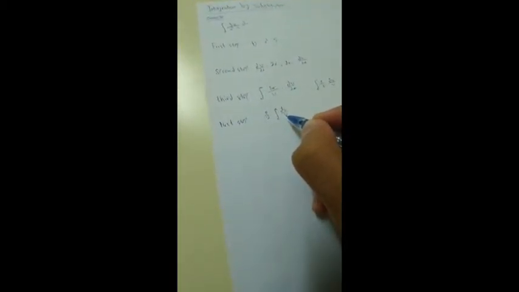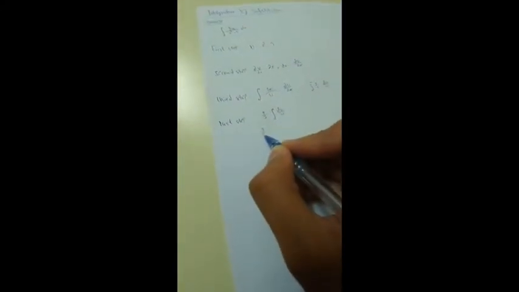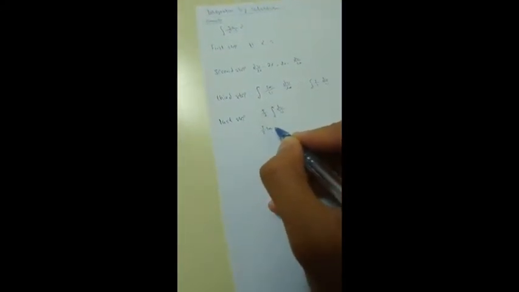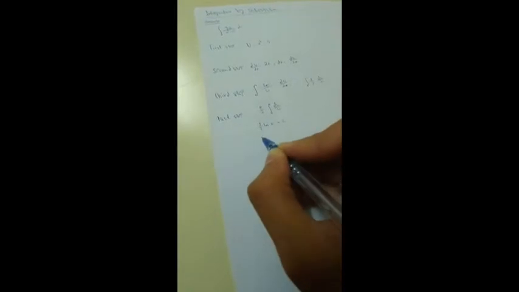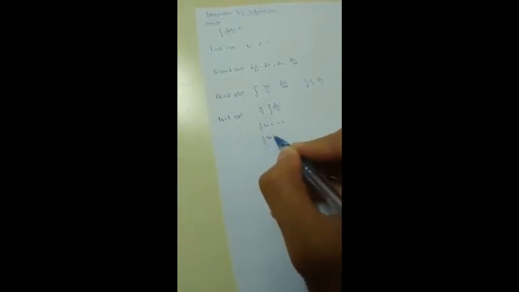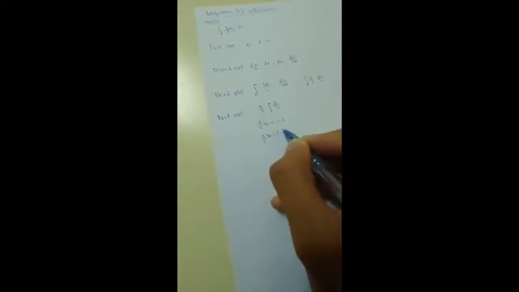The du over u would be what? It would be ln of u plus c. So 3 over 2 times ln of u plus c. Change it: 3 over 2 times ln of x squared minus 5 plus c. Now we solved this question using integration by substitution.